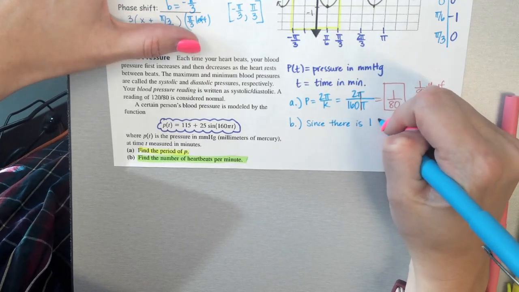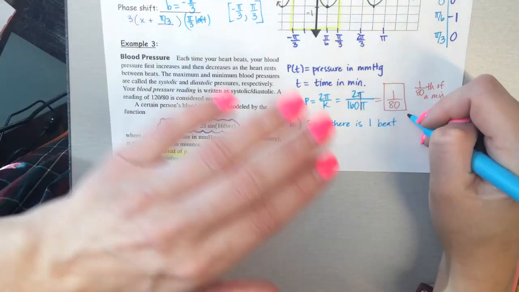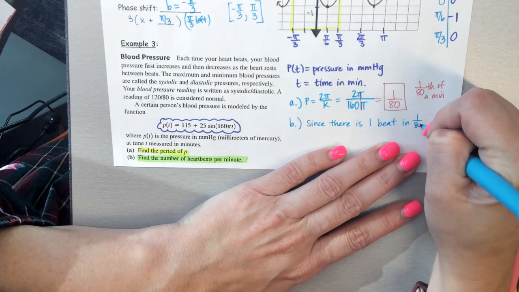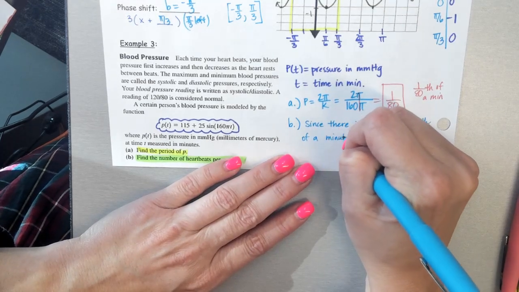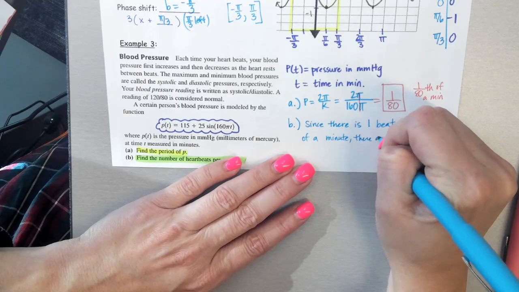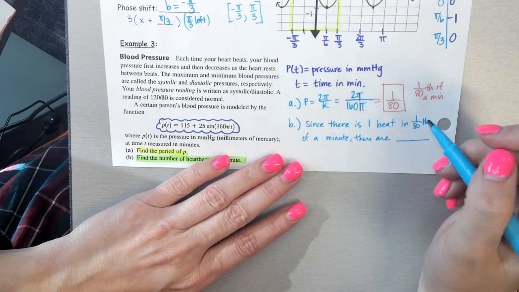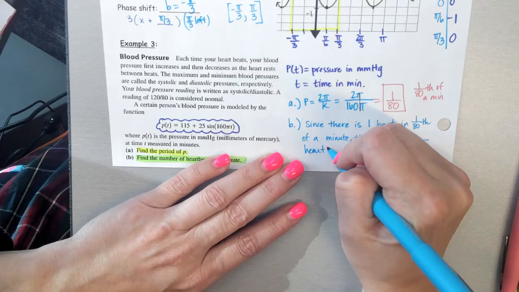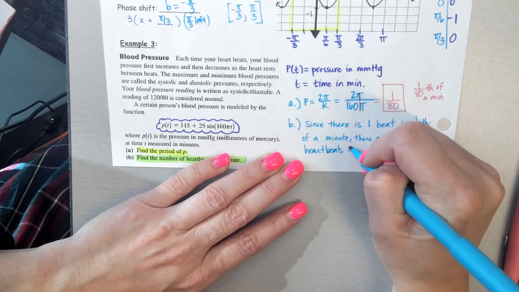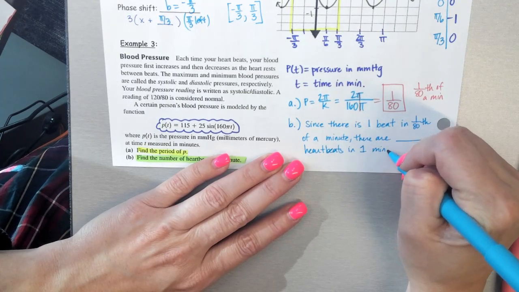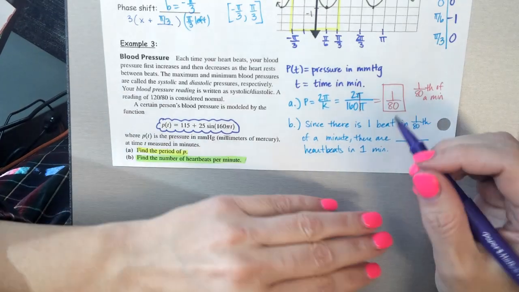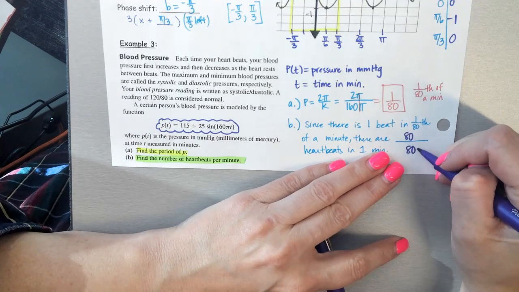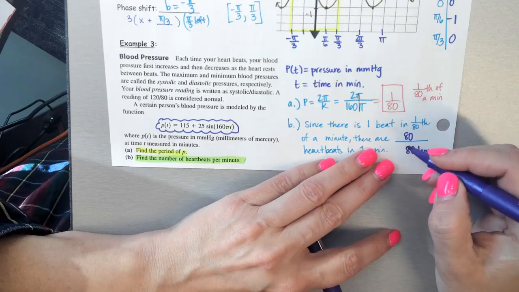So there is 1 beat in 1/80th of a minute. There are how many heartbeats in 1 minute? So if there's 1 in 1/80th, how many are there in 80? Okay, so then the way that we would write that is we would just say 80 BPM, which stands for beats per minute.